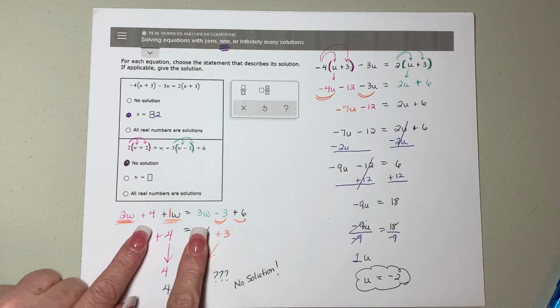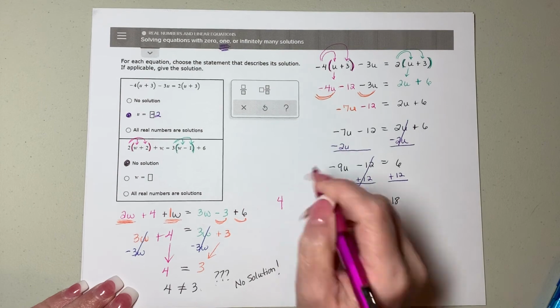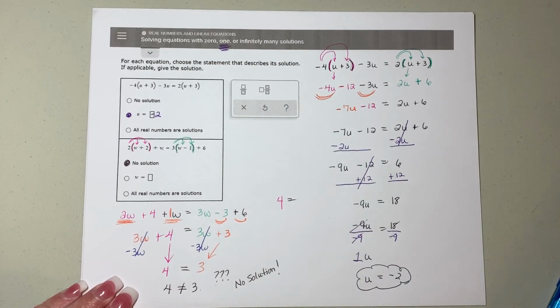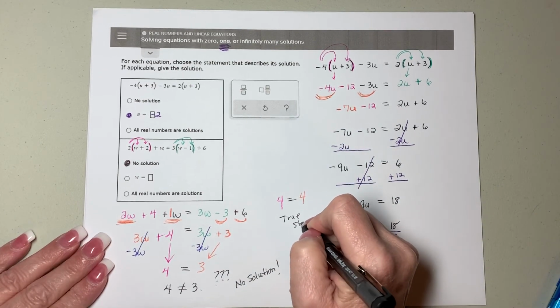But let's say the 3 W's had canceled out, and what I was left with was, let's say, 4 equals 4. That's a true statement.